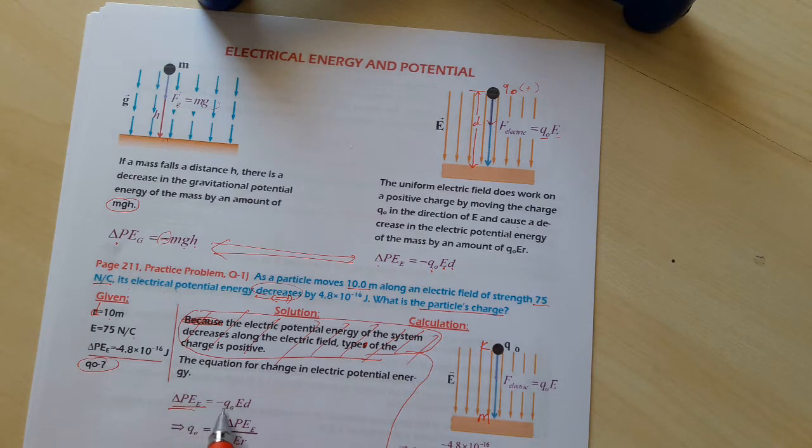Delta PE is equal to negative Q0 E d. So we will find Q0. Divide both sides by E times d and simplify E and d. Q0 becomes negative delta PE, the change in potential energy, divided by E times d.